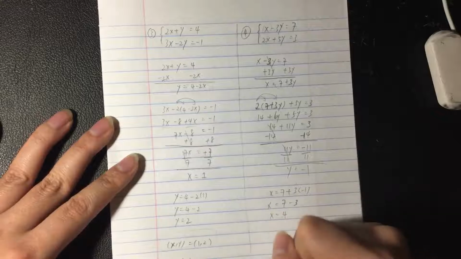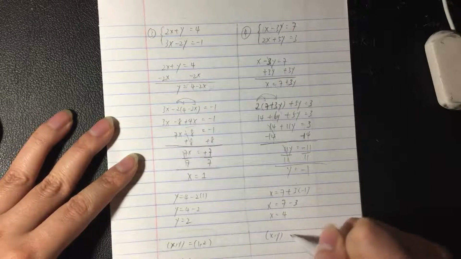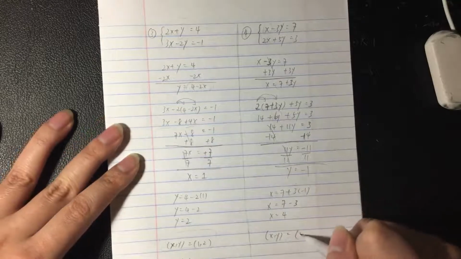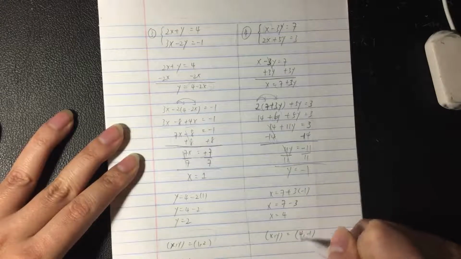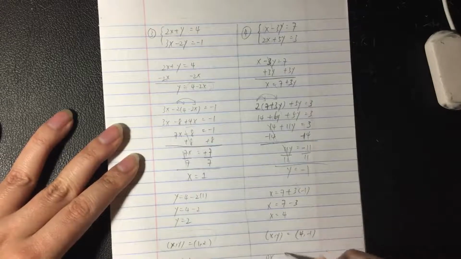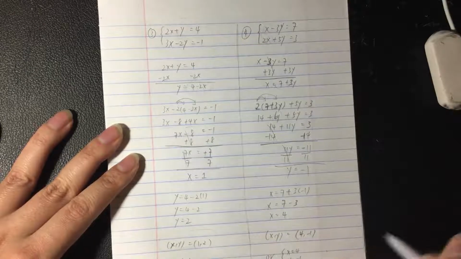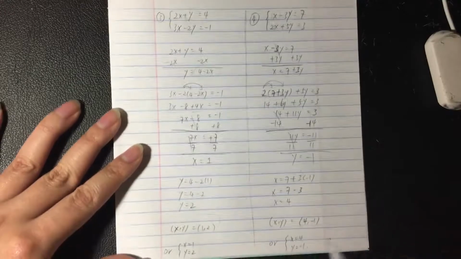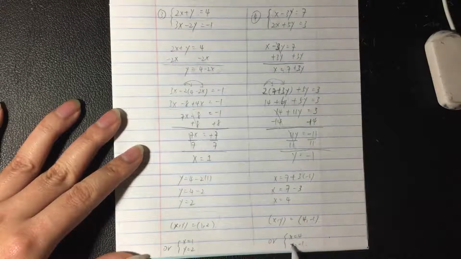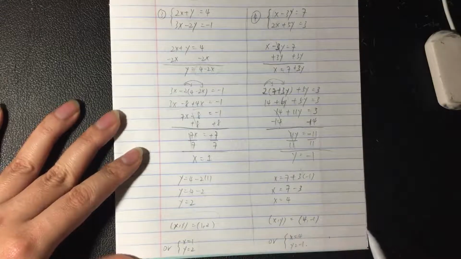For the final answer, we can write (x, y) equal to (4, negative 1), or we can write x equal to 4, y equal to negative 1. Either way is okay.